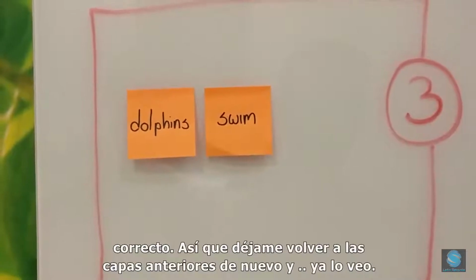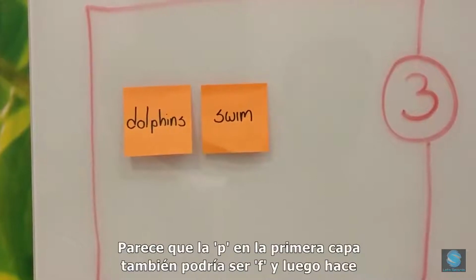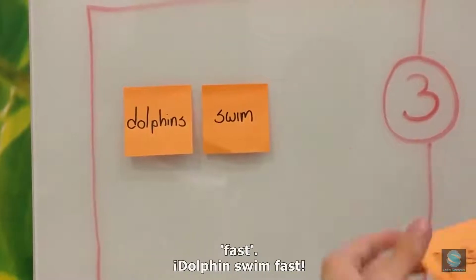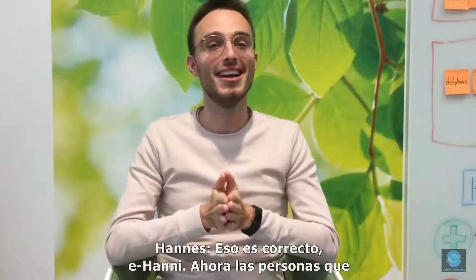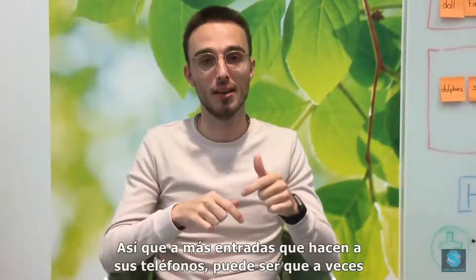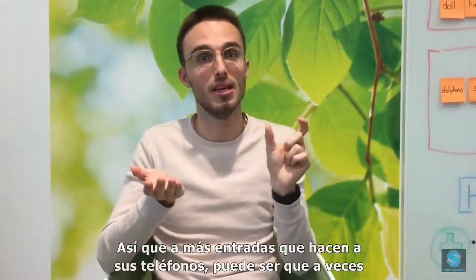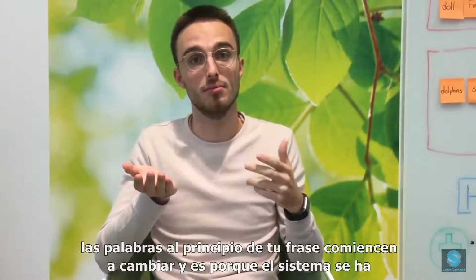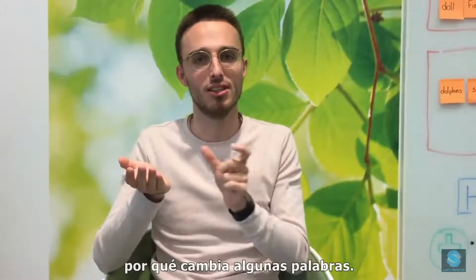So let me go back to the previous layers again, and I already see it. It seems like the p in the first layer could also be an f, and then it makes fast. Dolphins swim fast! That's right, Ihani. Now, people who sometimes dictate to their phone may already have seen this happening. The more input you give to your phone, sometimes words in the beginning of your phrase start changing because the system has become wiser, it knows what you're trying to say or not trying to say, and that's why it changes some words.